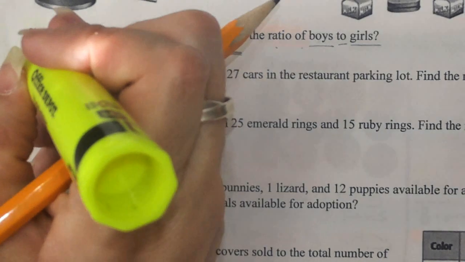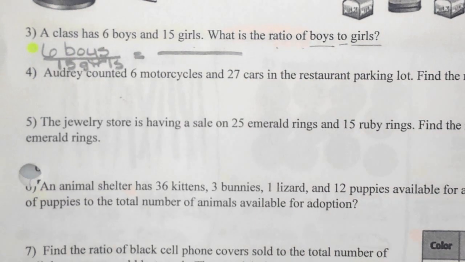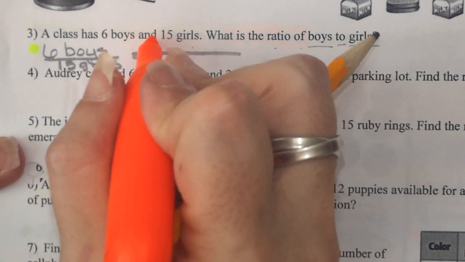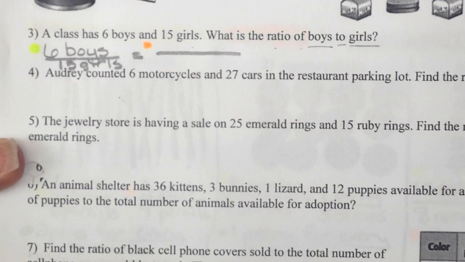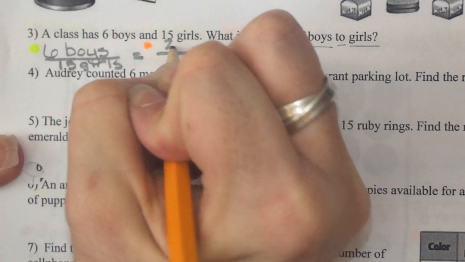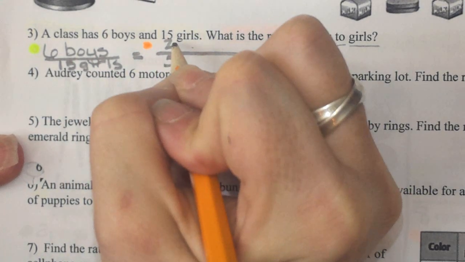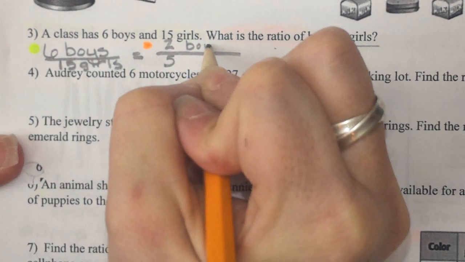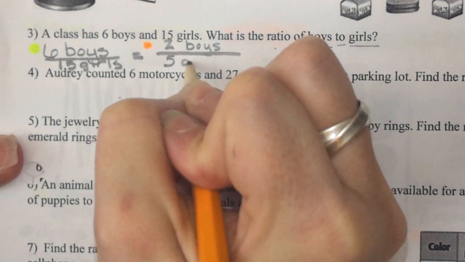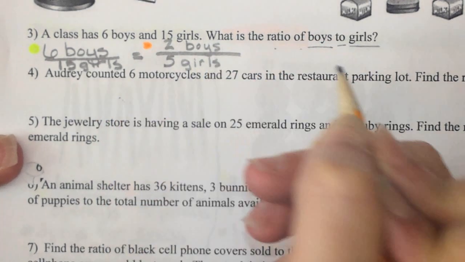We don't have to debate every one of these, I promise. Now, 6 and 15 simplify by 3. 3 goes into 6 twice. 3 goes into 15 5. So it is 2 boys to every 5 girls.